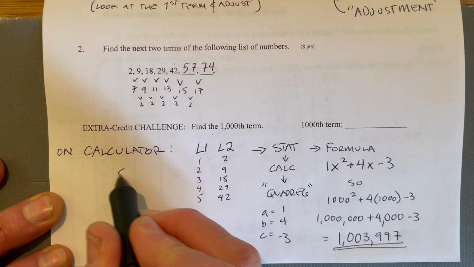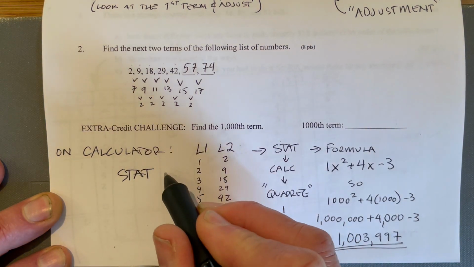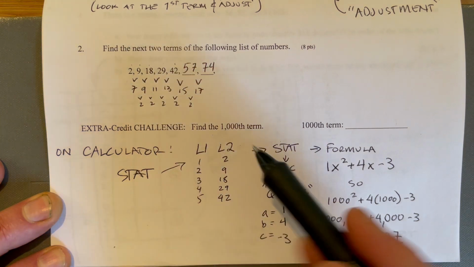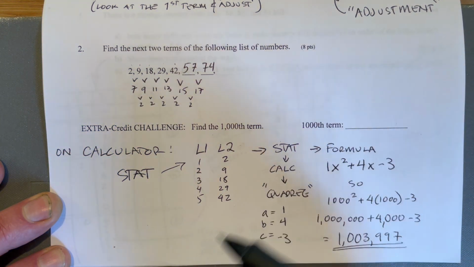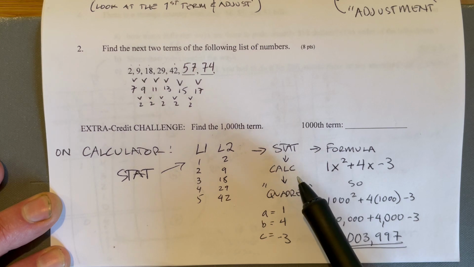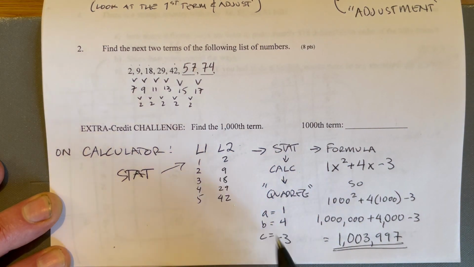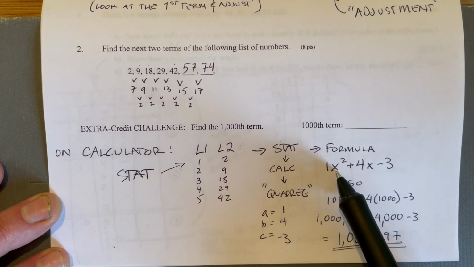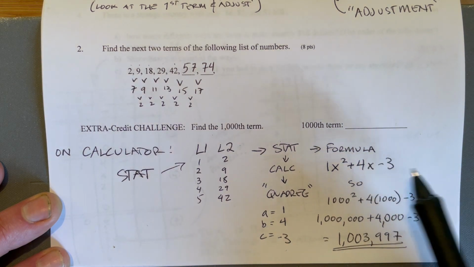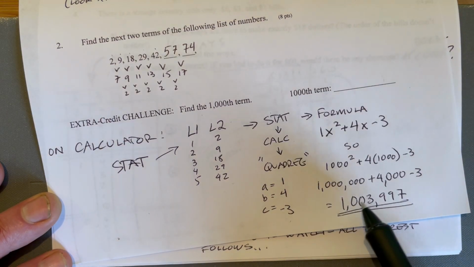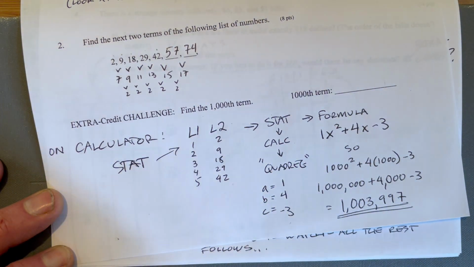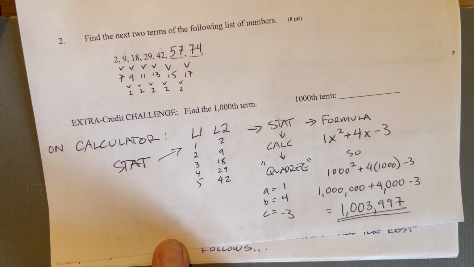Go to stat mode, and then in stat mode, enter just the numbers 1, 2, 3, 4, 5, however many data points you have, the numbers that correspond to them. And then you're going to go from stat to calc, and from calc to quadreg. You just hit enter a bunch of times, make sure it says L1 and L2, and you'll get these A, B, and C numbers. That goes into the formula ax squared plus bx plus c. In this case, that's how they plug in. When you plug in 1,000, you'll get 1,003,997, okay? That would be extra credit though.